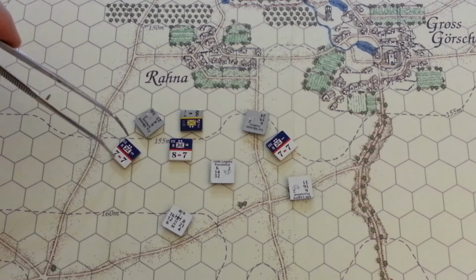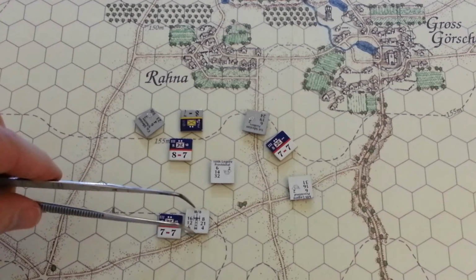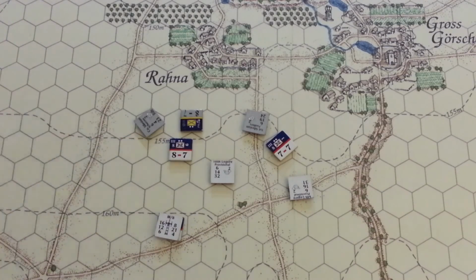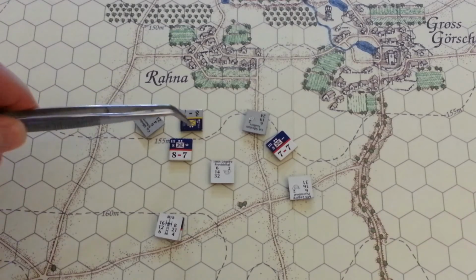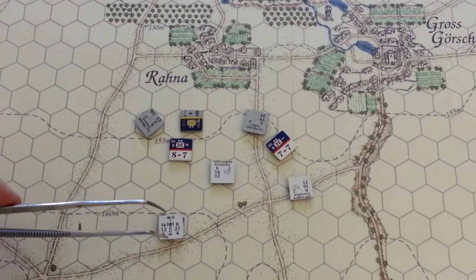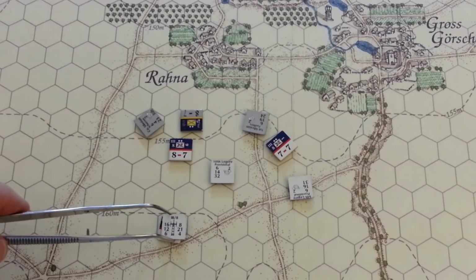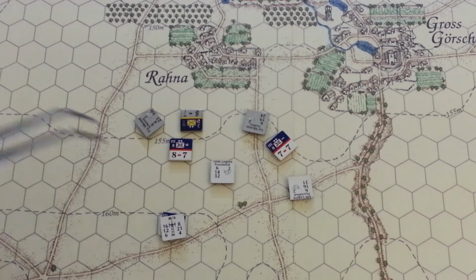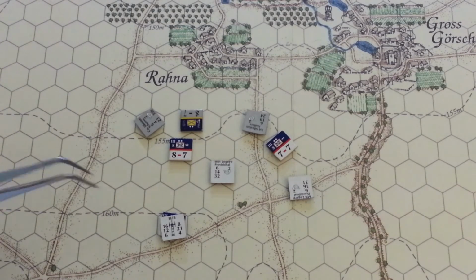If that artillery were stacked with infantry and we were to fire on them and achieve that 1 loss, the infantry would actually absorb that loss. Now if we were to fire on that artillery stack and achieve 2 casualties, one of the casualties would go to the artillery and the infantry would absorb the other casualty. So basically, even numbered casualties are assigned to the artillery, and odd numbers are assigned to any accompanying infantry.